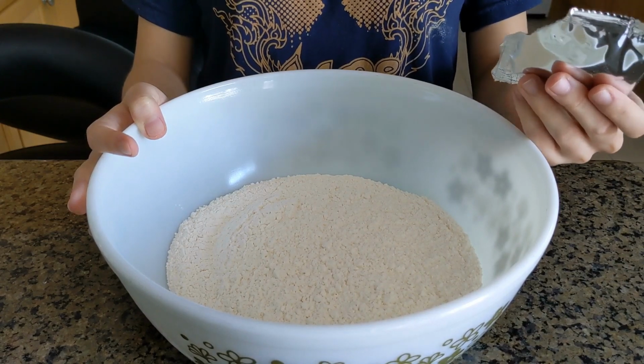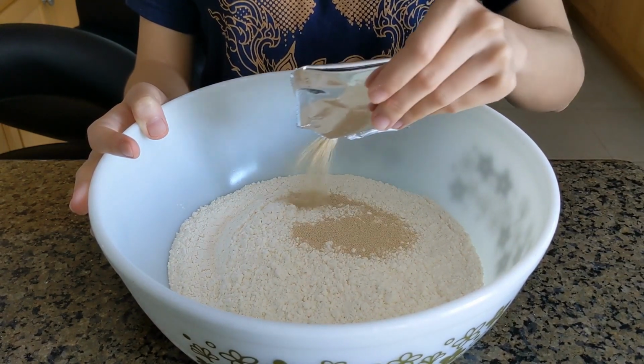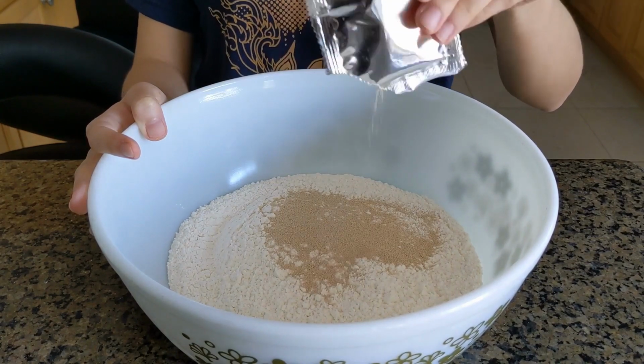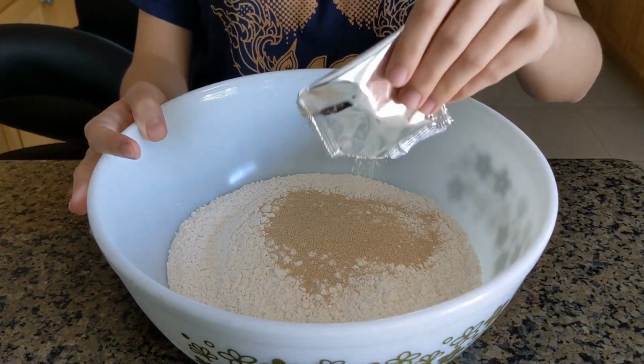Now, a packet of yeast is added and mixed in. This yeast is a fungus that will later ferment sugars, producing ethanol and carbon dioxide as byproducts.